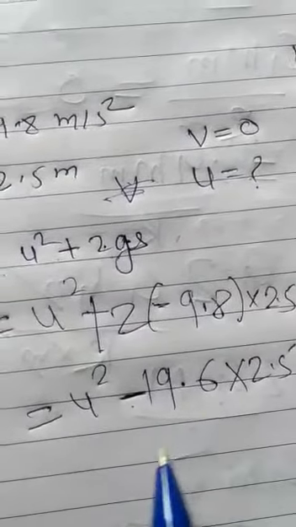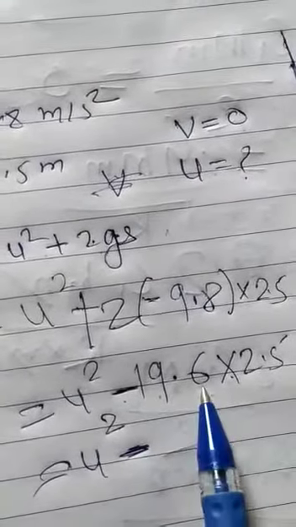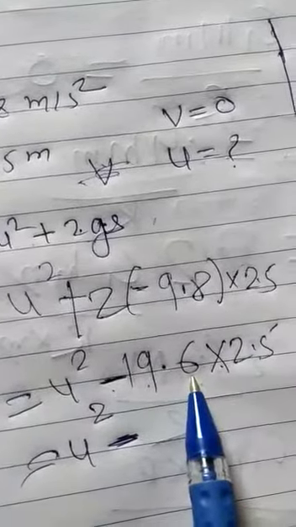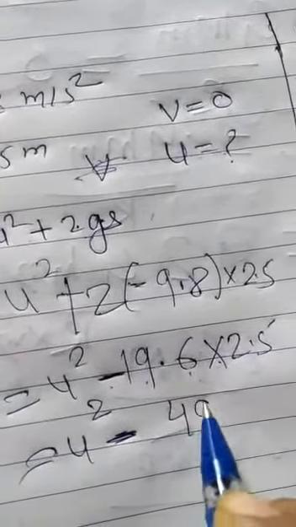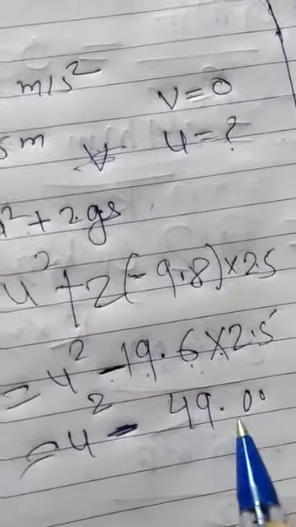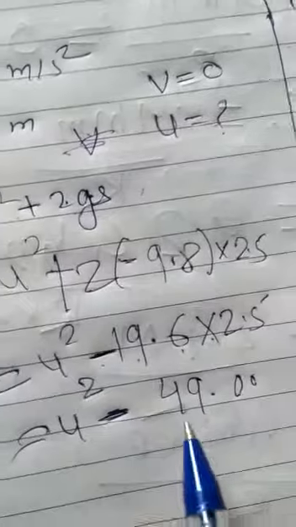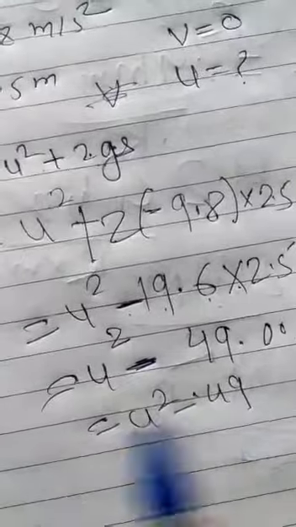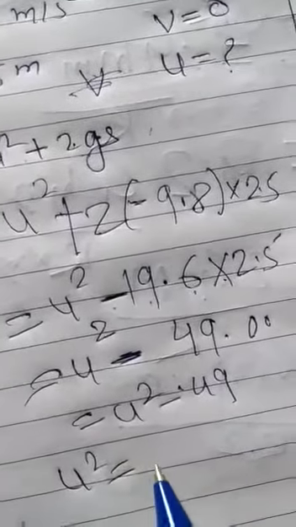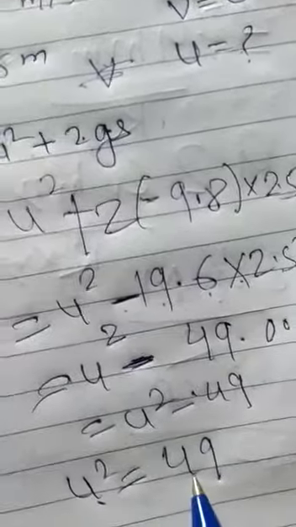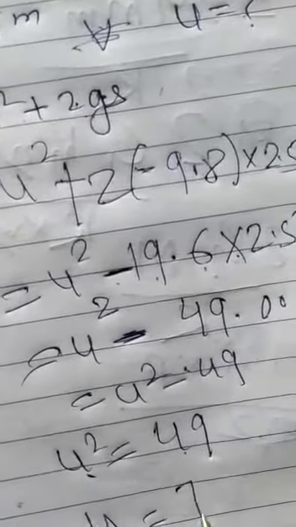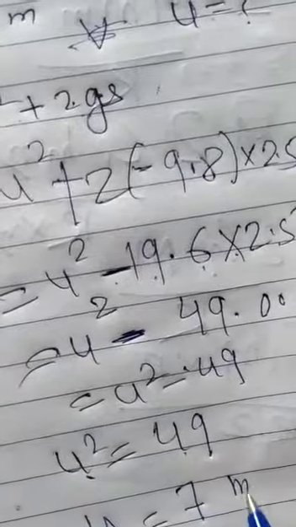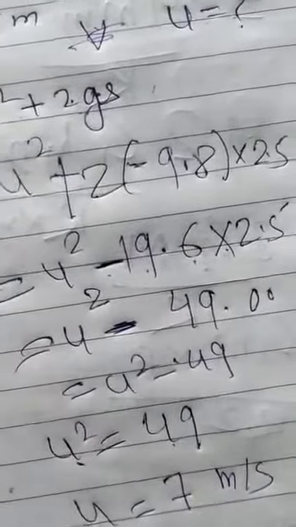Thereafter we will get u square is minus 2.5 into 19.6, which is minus 49.0. So now we write u square minus 49. Taking this minus 49 to the other side, u square equals 49. Now taking the square root, u equals 7. The initial velocity is 7 meters per second.